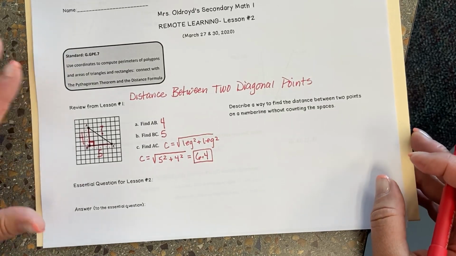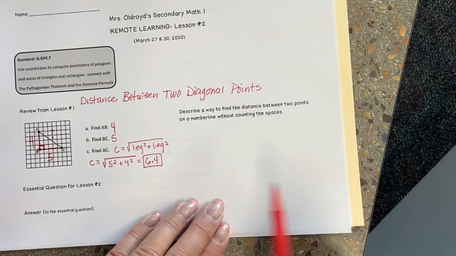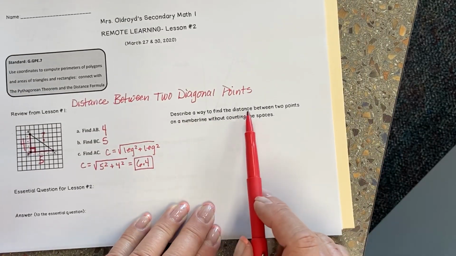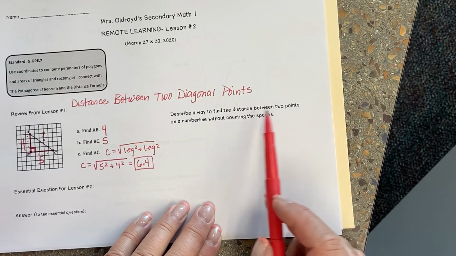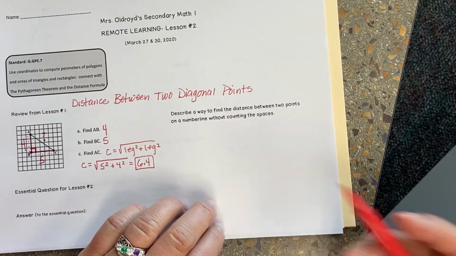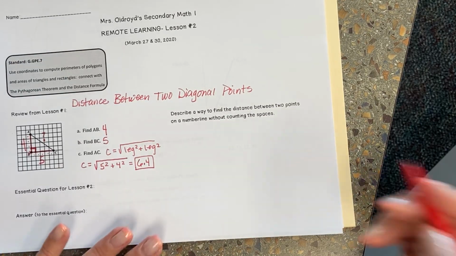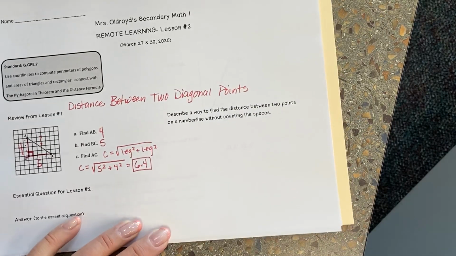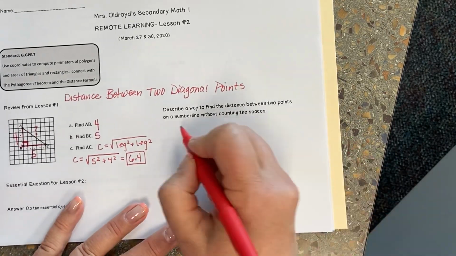All right, so here's something I want us to think about. Describe a way to find the distance between 2 points on a number line without counting the spaces. Because counting can be too slow when you're talking about big numbers.